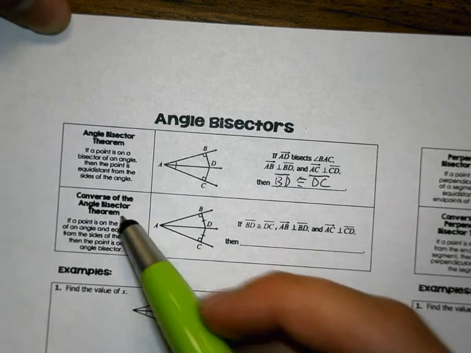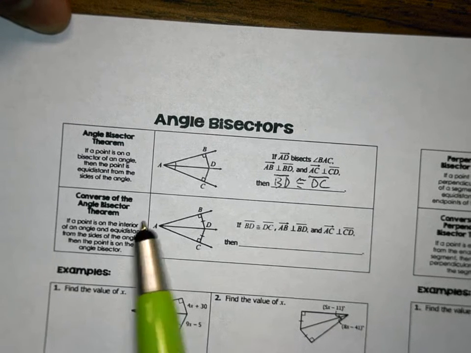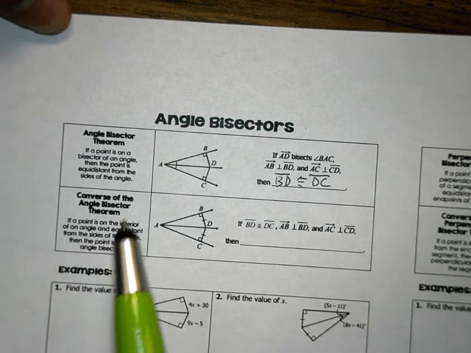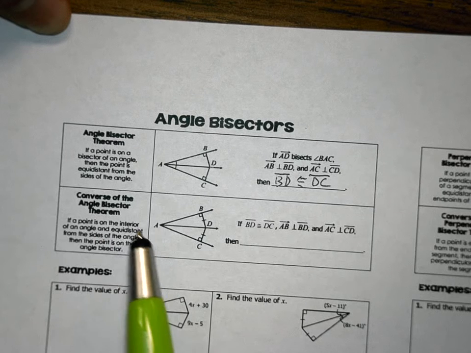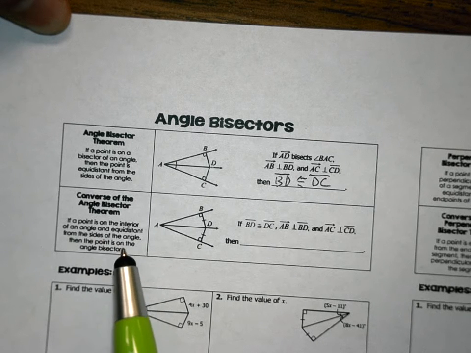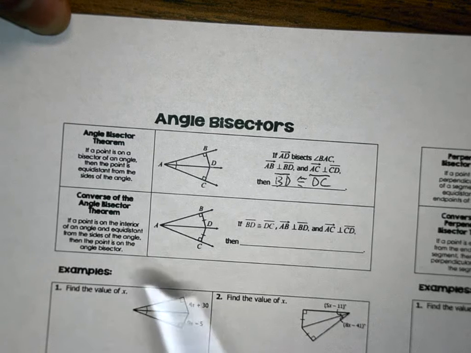Okay, the converse angle bisector theorem. If a point is on the interior of the angle and equidistant from the sides of the angle, then the point is on the angle bisector.